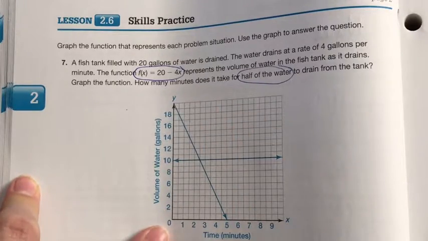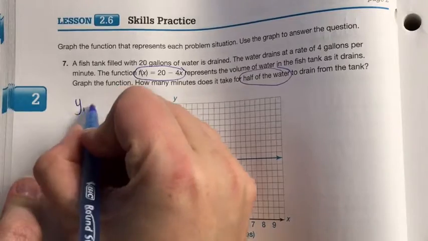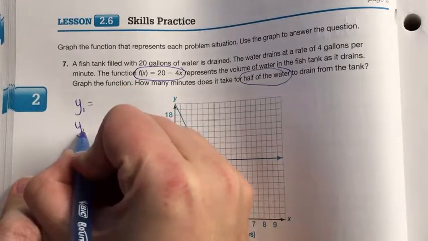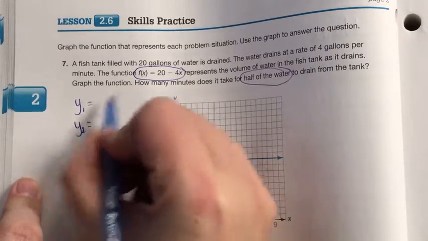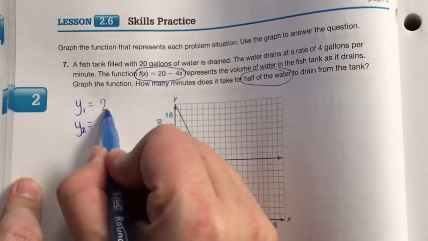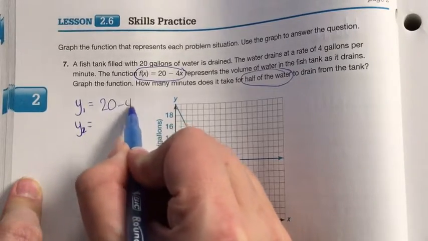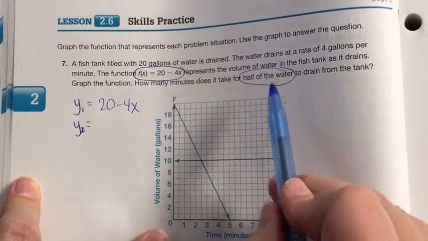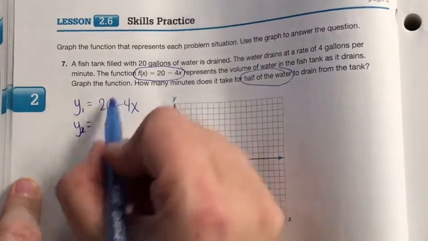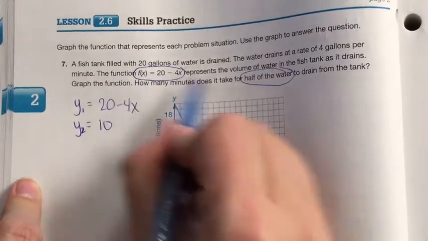So the first thing that we need to do is figure out what y1 is and y2 is. So y1 is just the function that they gave you. So that's going to be 20 minus 4x. And then y2, how much is half of the water? It's going to be 10 because that's half of the 20, right?